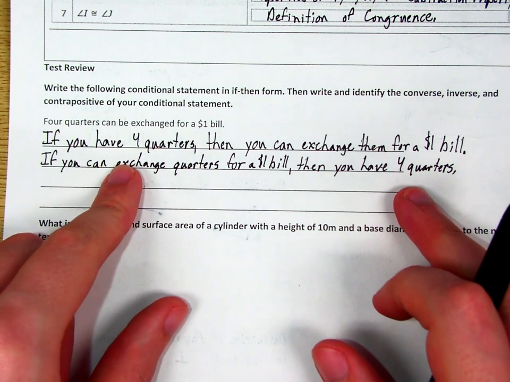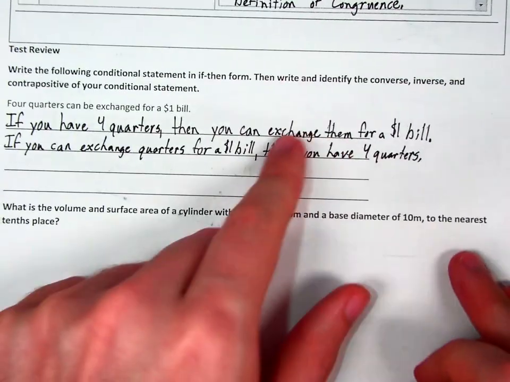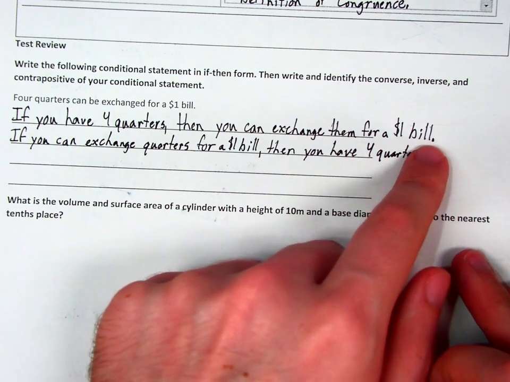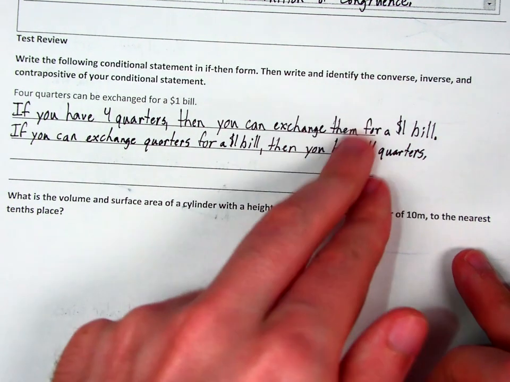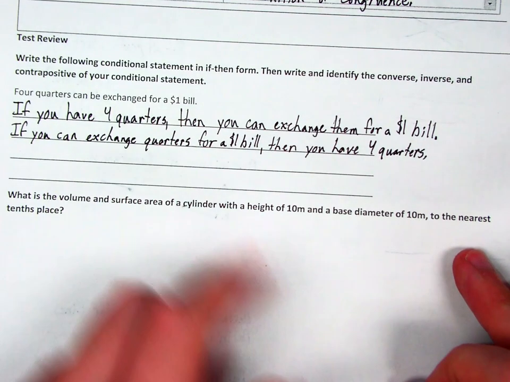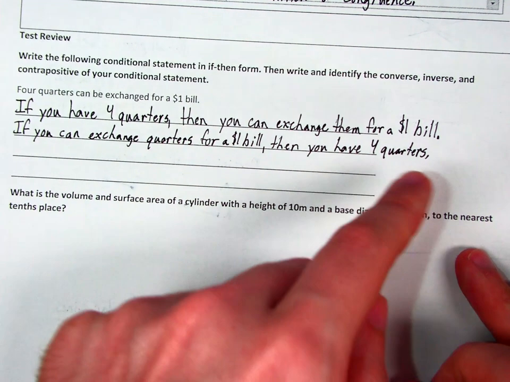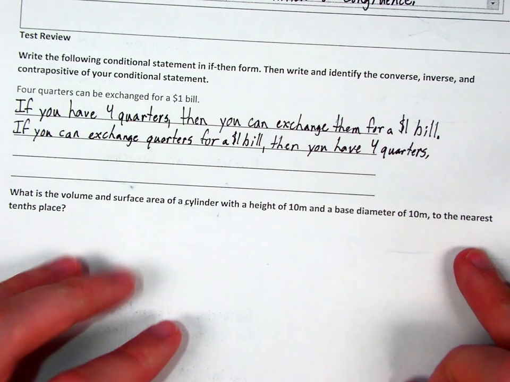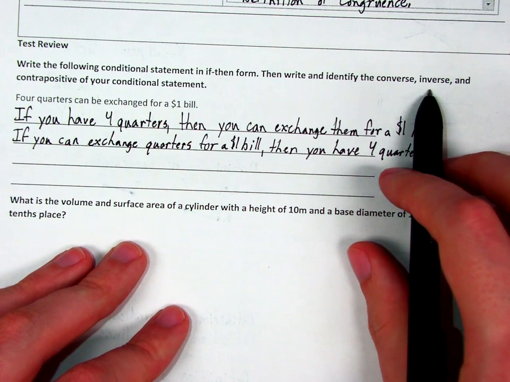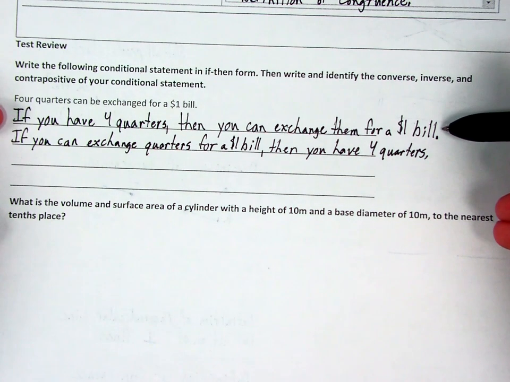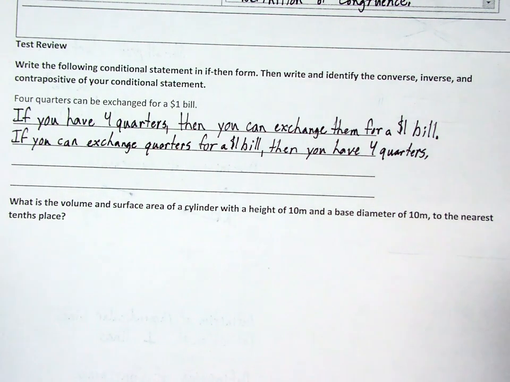Our converse is just swapping the 2 parts. If you can exchange them for, exchange what? What's them? Quarters. For a $1 bill, then you have 4 of them. You have 4 quarters.